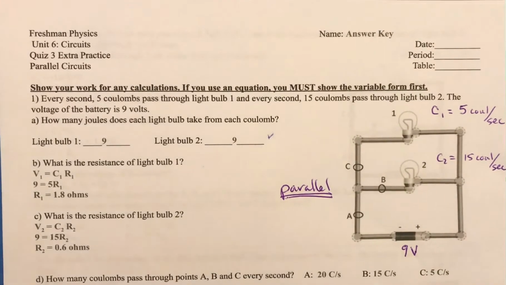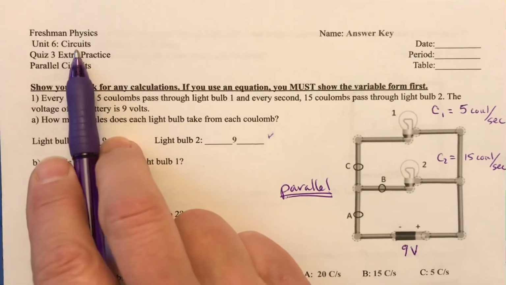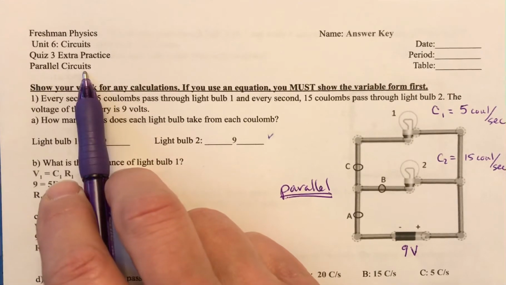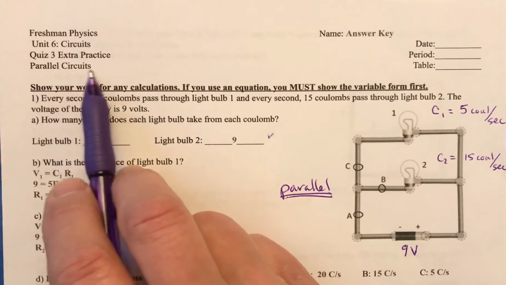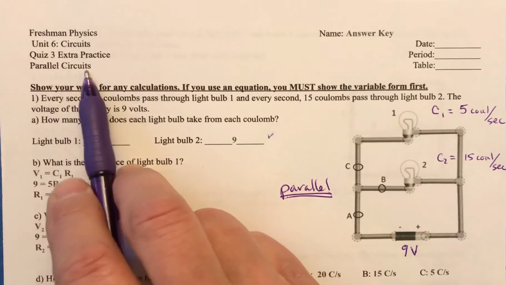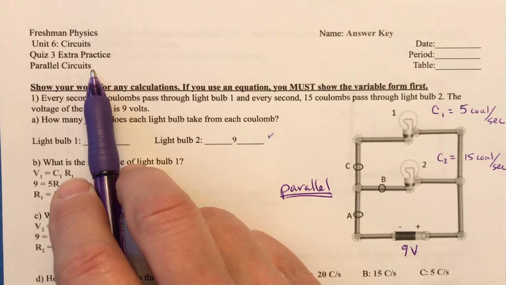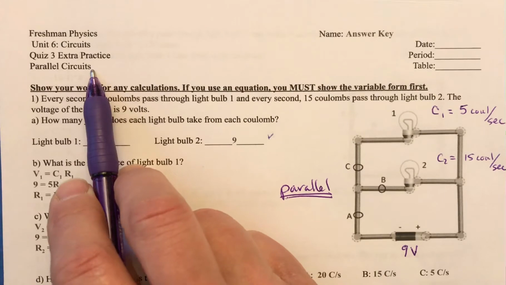This is Unit 6 on circuits, and it's the extra practice for the parallel circuits. Now, as soon as you see parallel circuits, that means there are optional paths for these coulombs to pass through.